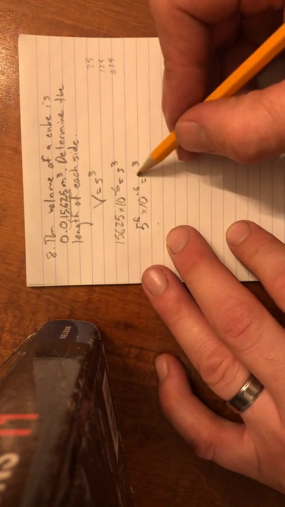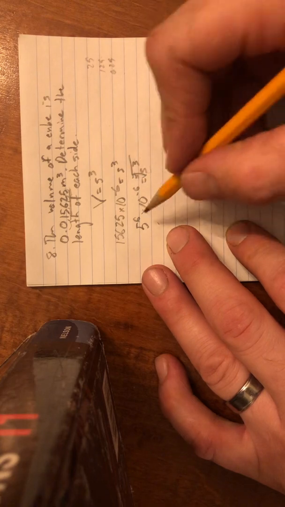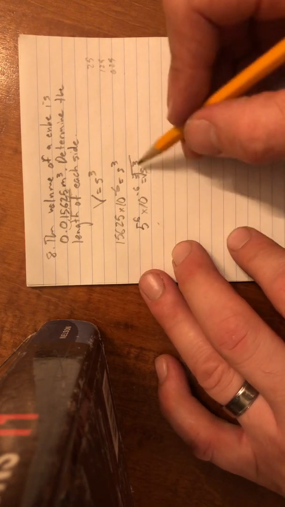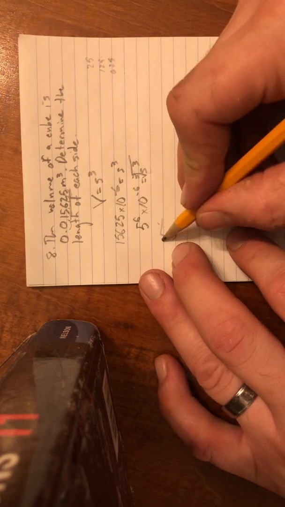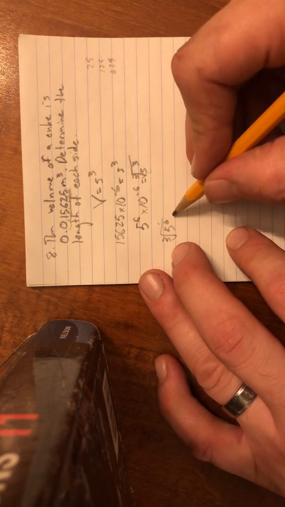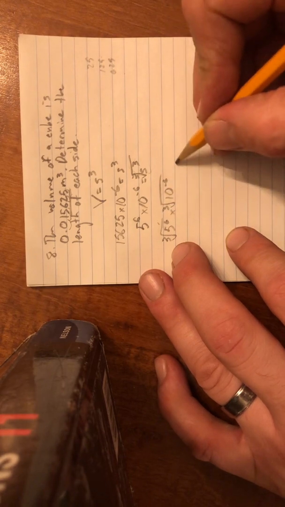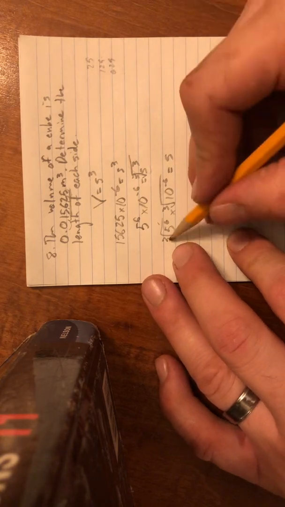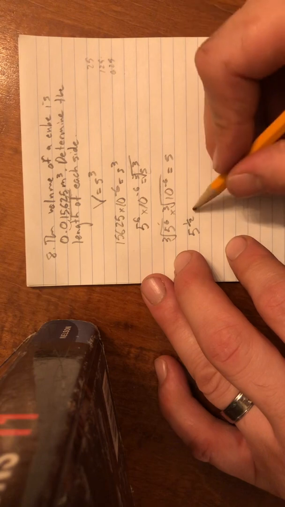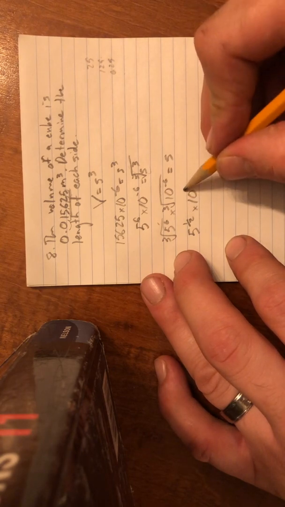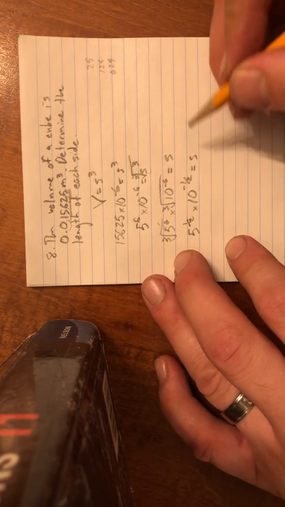Now, if I want to find the side length, not the side length cubed, I just have to take the cube root of each of these. So I'll do the cube root of 5 to the power 6 times the cube root of 10 to the power -6 is equal to s. Of course, I can write these as rational exponents now. So it's 5 to the 2, times 10 to the -2. This is equal to my side length.